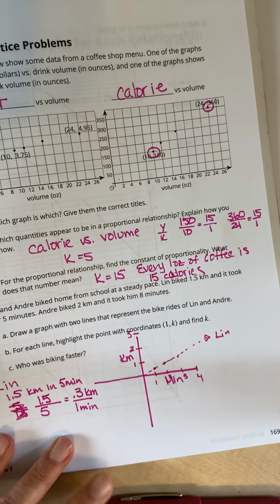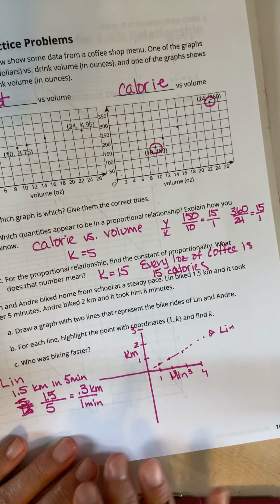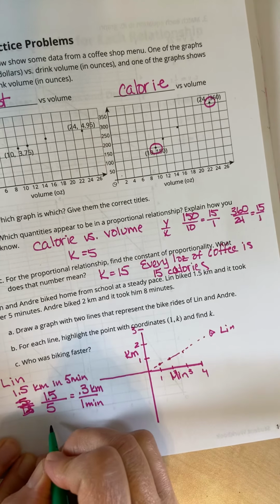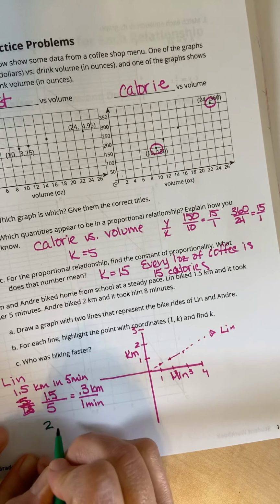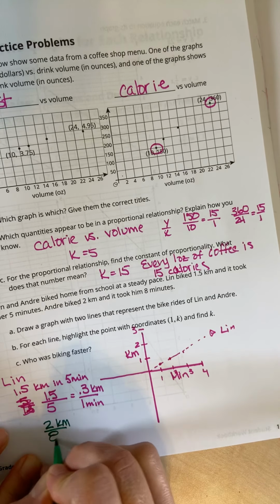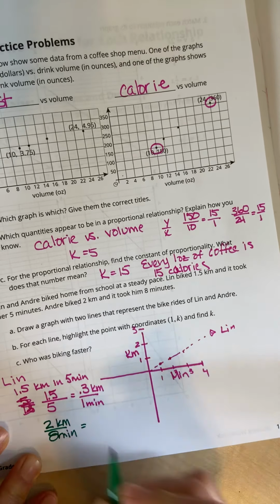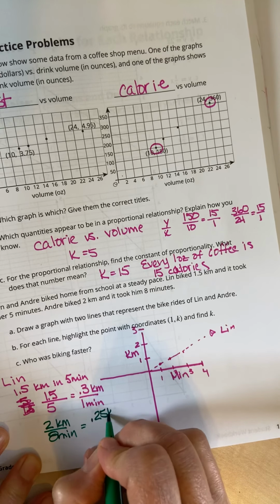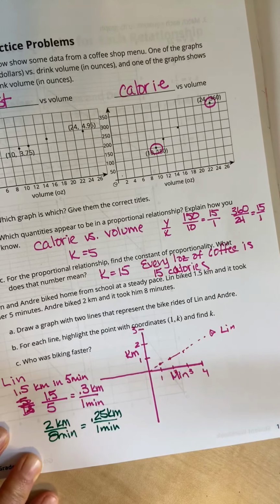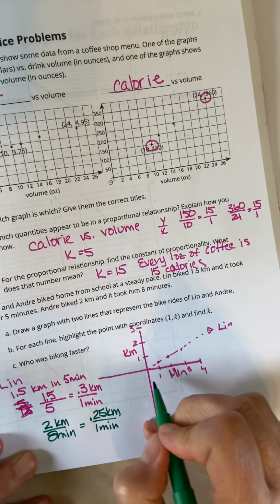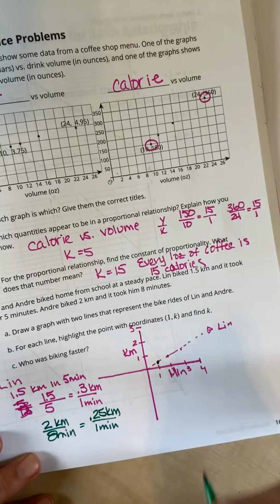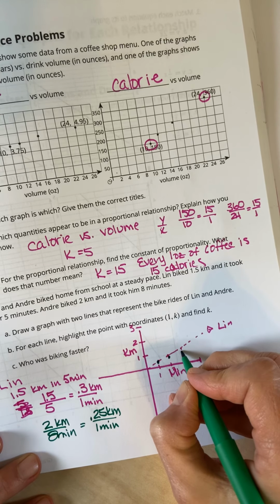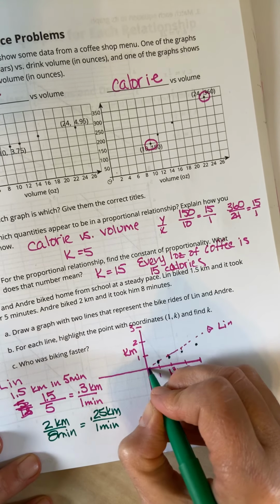All right, if I do Andre, it says Andre biked 2 kilometers and it took him 8 minutes. Okay, so if I do my y over x, I'm doing kilometers, which were 2 over 8 minutes, my x. If I divide that out, it's 1/4 or 0.25 kilometers for every 1 minute. So if I'm doing Andre's, at 1 minute he was at 0.25, so they're very close. 2 minutes, he would be at 0.5. 3 minutes, he would be at 0.75. 4 minutes, he would be at 1. So this would be Andre's line.